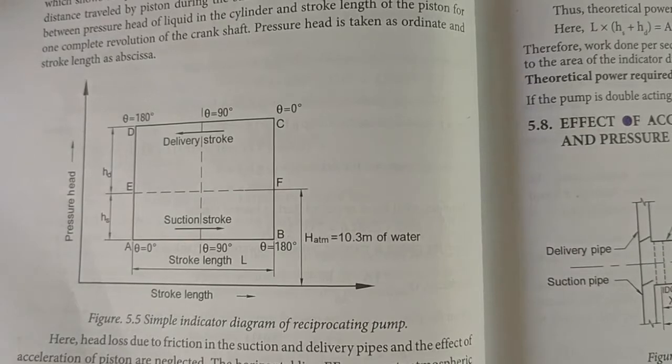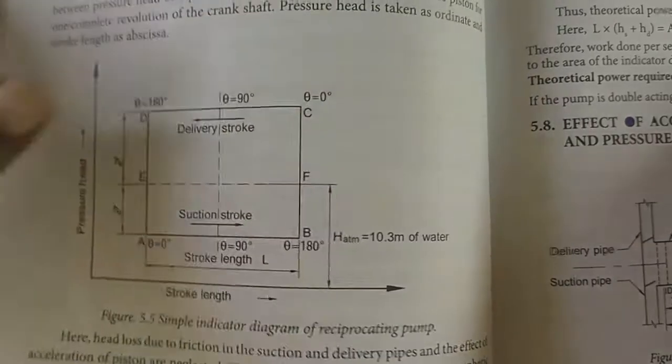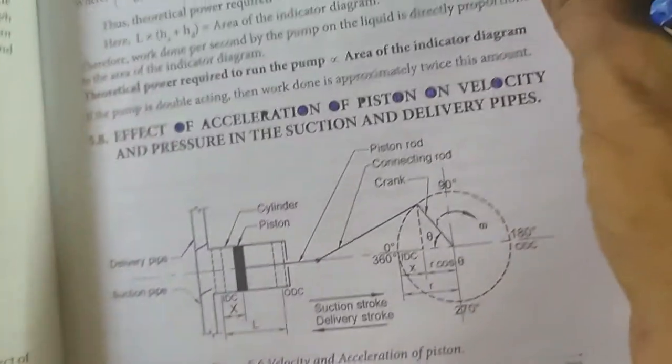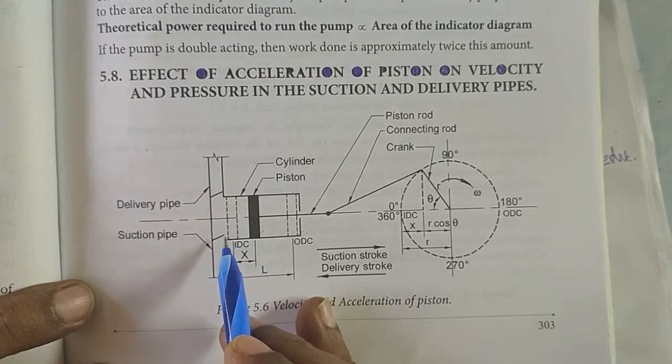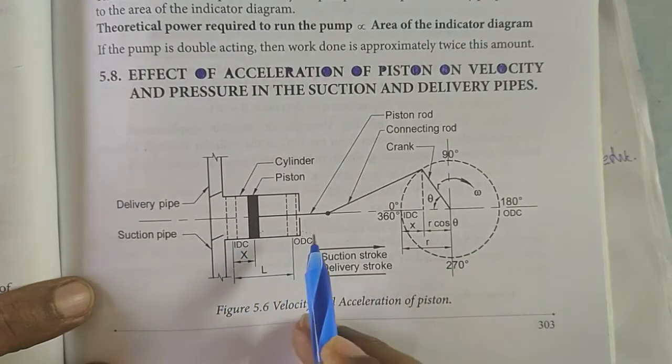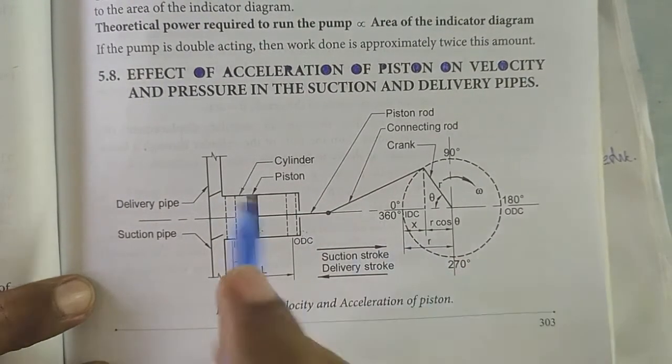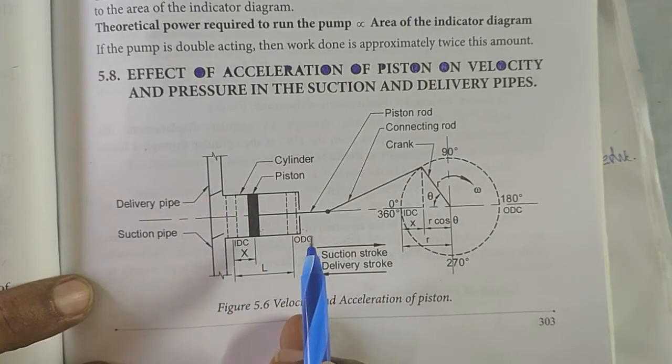There will be other pressure heads involved, two in particular. The first is the acceleration head, and the second is the frictional head. First we will look at what the acceleration head is. To explain that, we have to understand that the movement of the piston in the cylinder along the stroke length is not uniform.